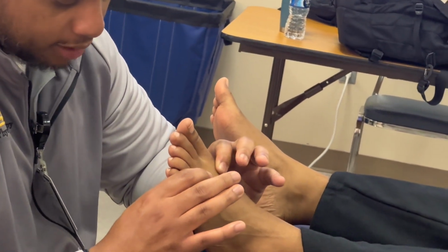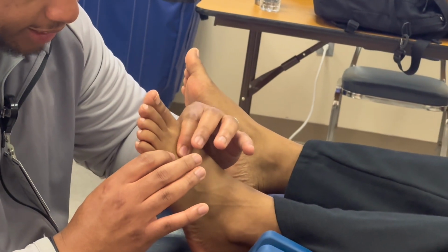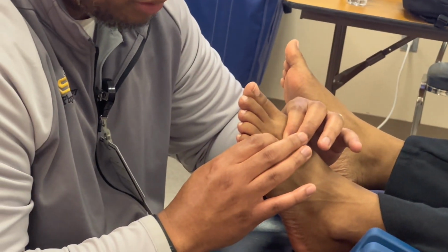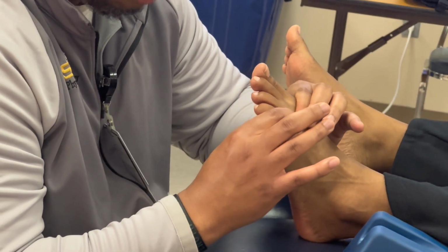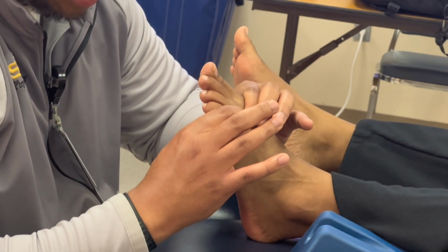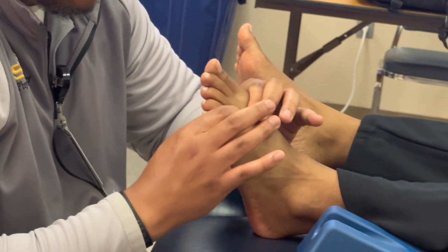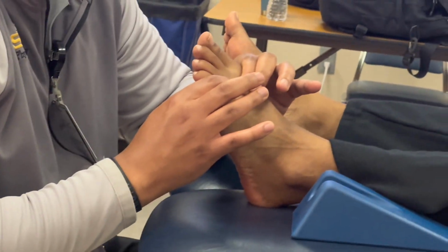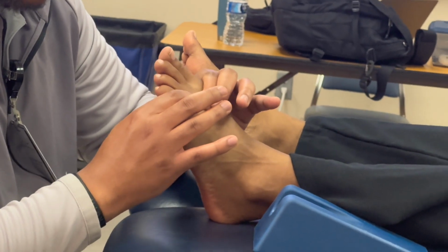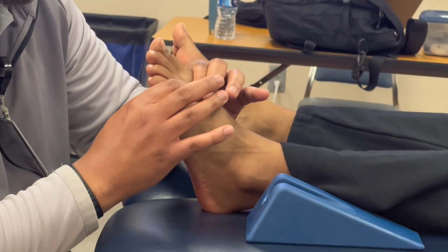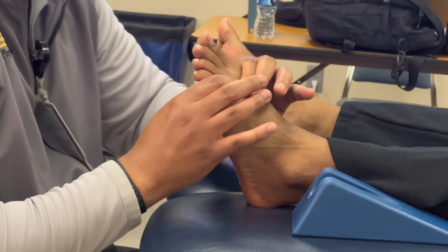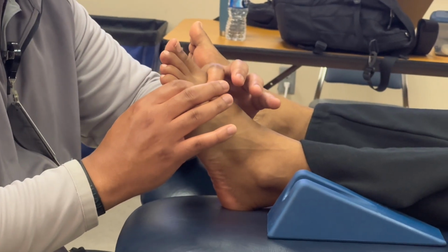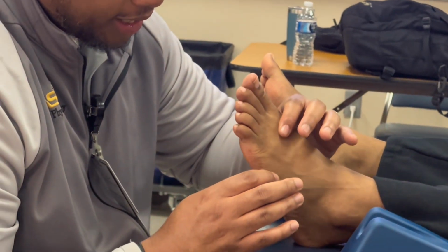I can move over, stabilize the 1st and 2nd metatarsals, and mobilize the 3rd one in a plantar direction and in a dorsal direction. So I can go back and forth, plantarly, dorsally. I'm not blocking the 3rd metatarsal from moving, but I am blocking the 2nd and 1st. So I'm mobilizing the metatarsal heads in dorsal and plantar movements. Everybody see that?